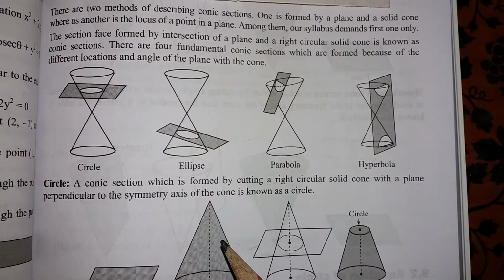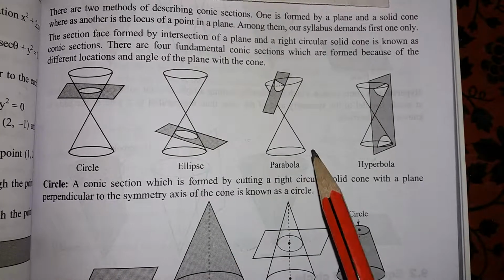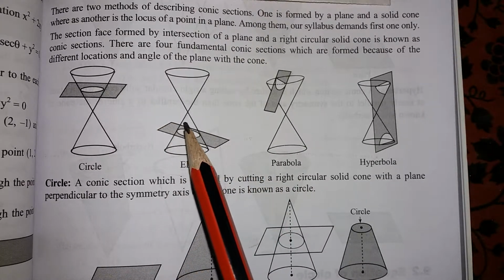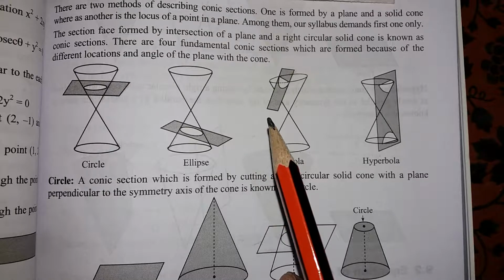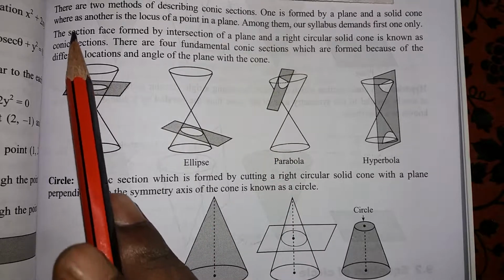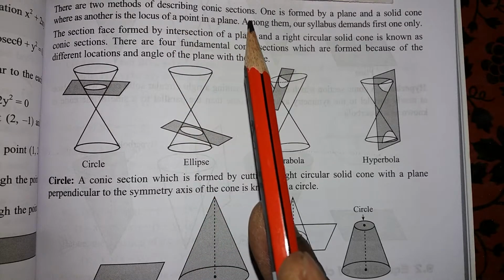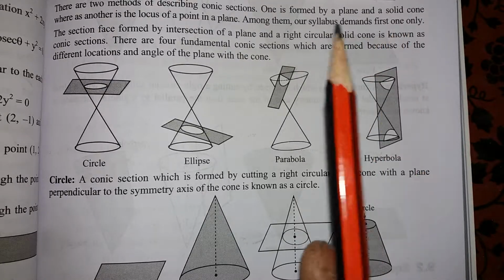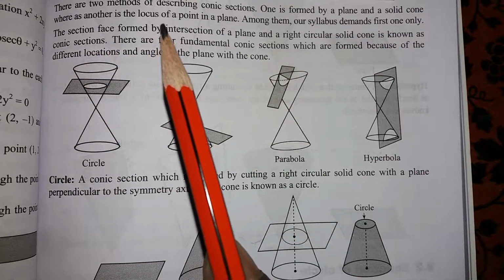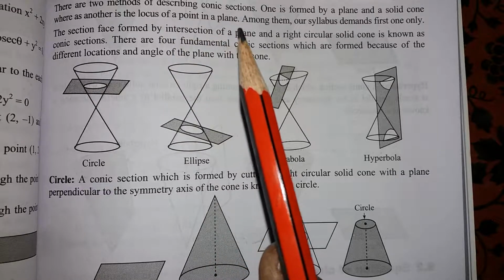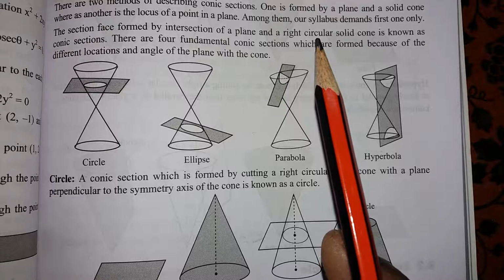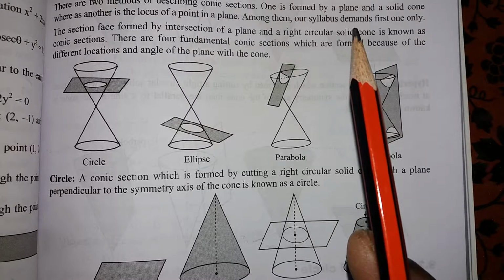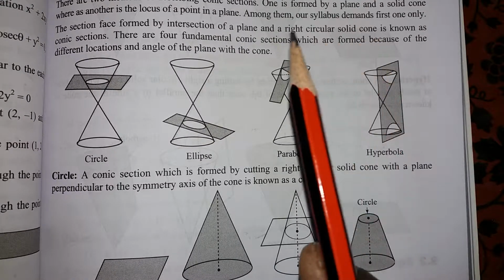This book is written by me and I am going to take help of the figures because these figures are very difficult to draw. So I want to explain by taking help of these figures. Here is written there are two methods of describing conic sections. One is formed by a plane and a solid cone, whereas another is the locus of a point in a plane. Among them, our syllabus, that means the syllabus of class 10 in Nepal, demands the first one only.